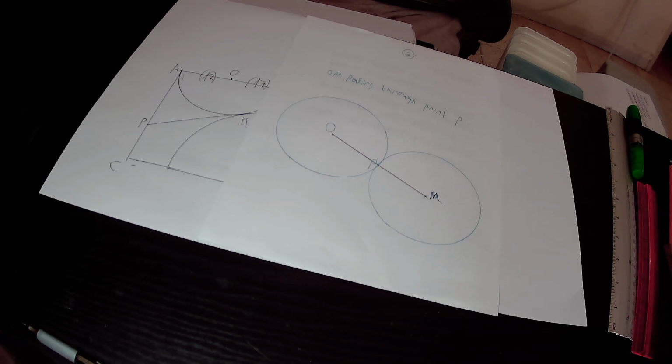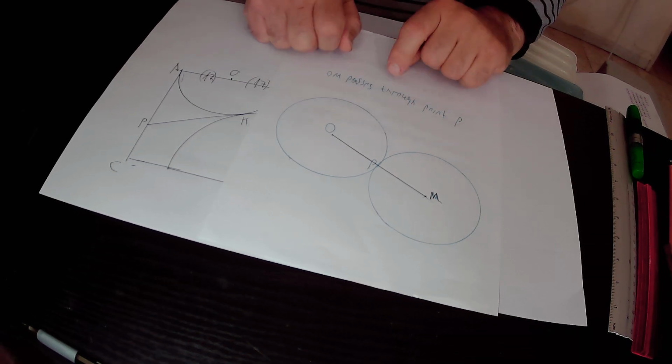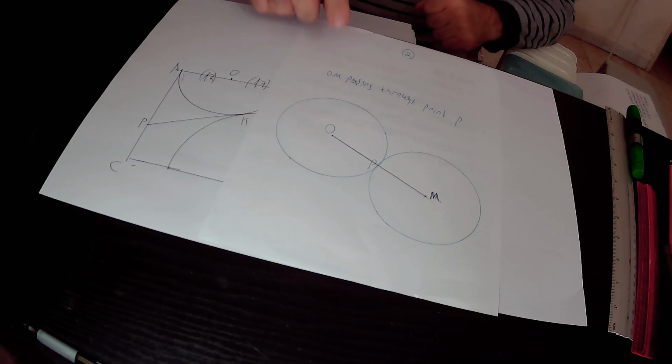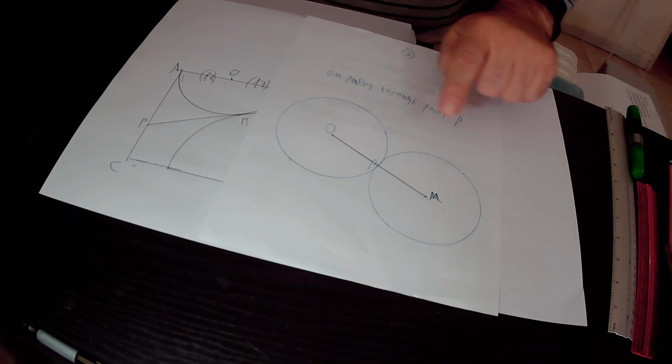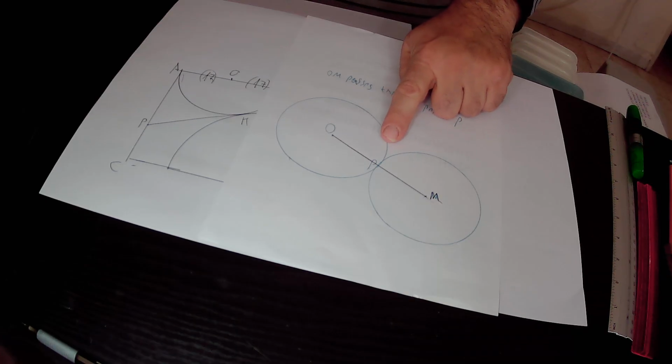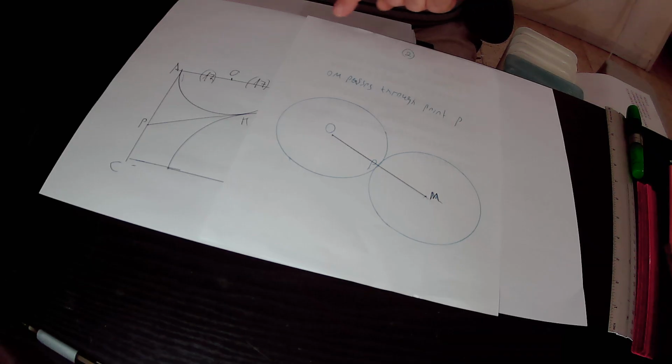So in the drawing, we have those two circles that touch each other externally, at point P. The center of this circle is at point O. The center of this circle is at point M. The straight line that connects the circles together is of course the straight line OM. According to rule 10, the straight line OM must pass through their touching point, that is point P. Or OPM is one straight line.